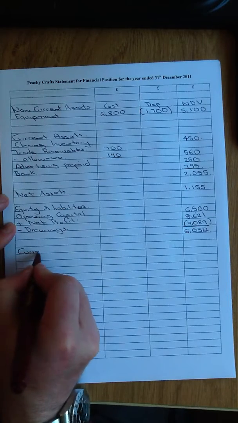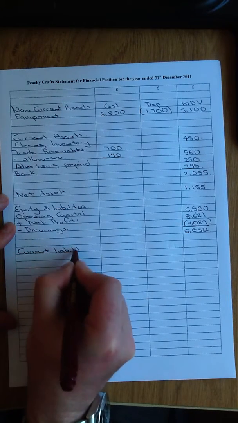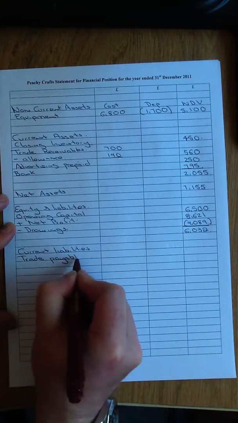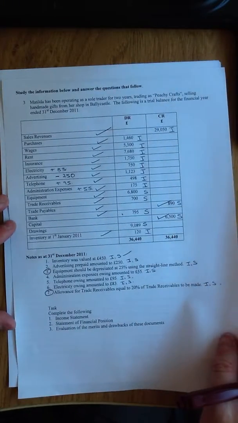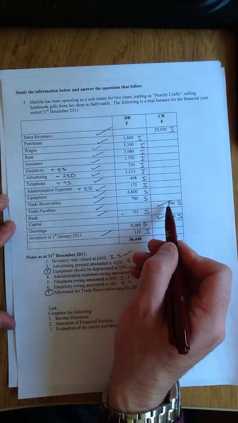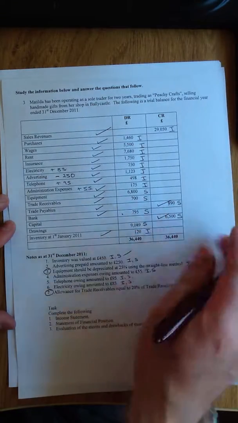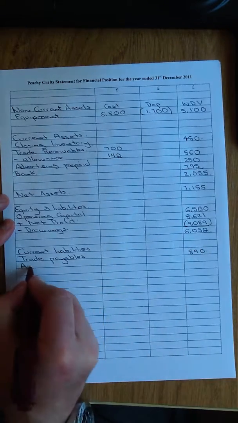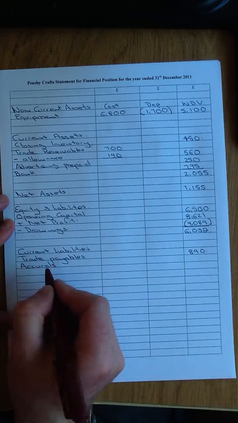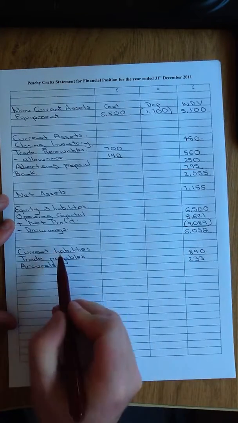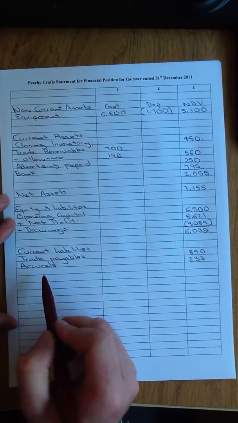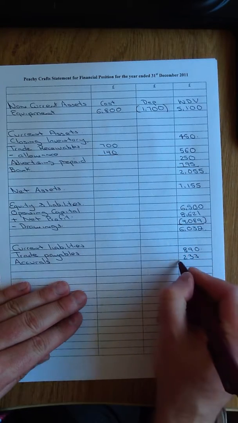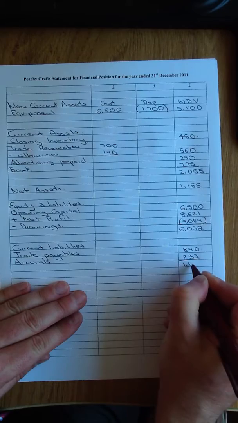Then we've got our current liabilities. And that's our trade payables from our trial balance. And our trade payables in this question is £890. So we've used that. So we'll put that in, £890. Accruals, anything that has still to be paid. Remember, your current liabilities are everything that the business owes and has to be paid within the next year. So we add up our trade payables and our accruals, and that gives us £1,123.